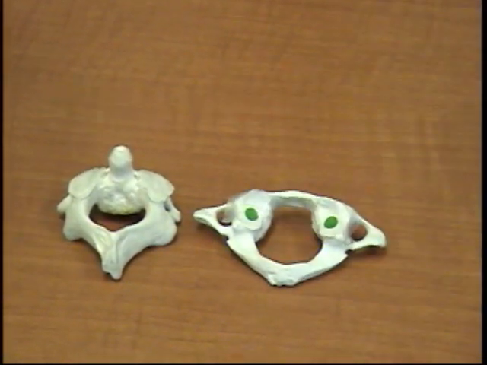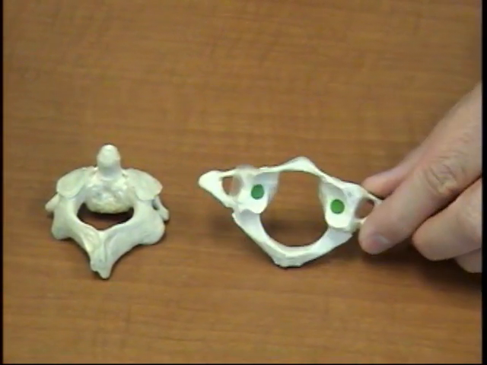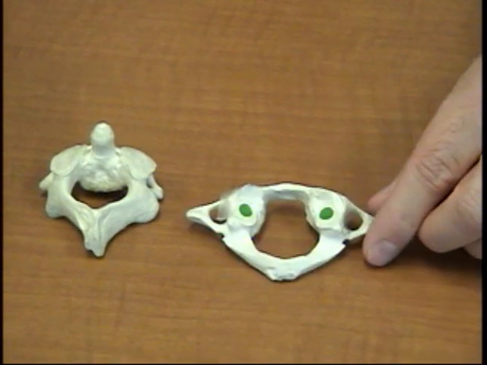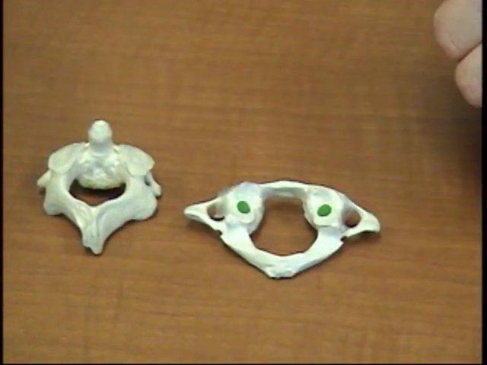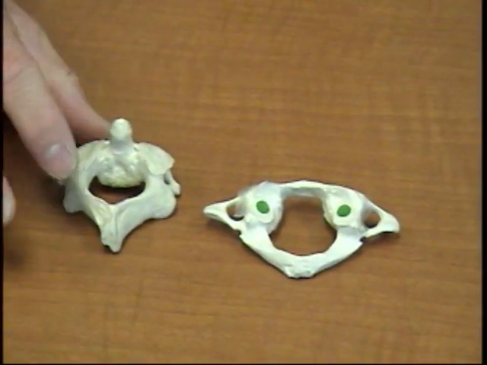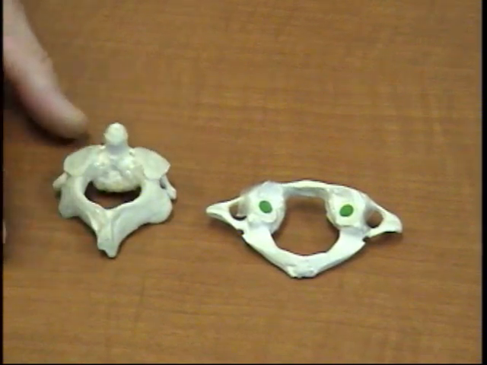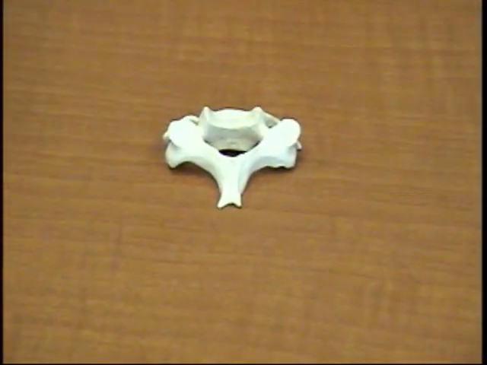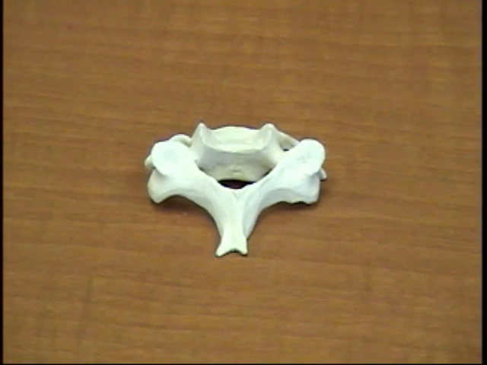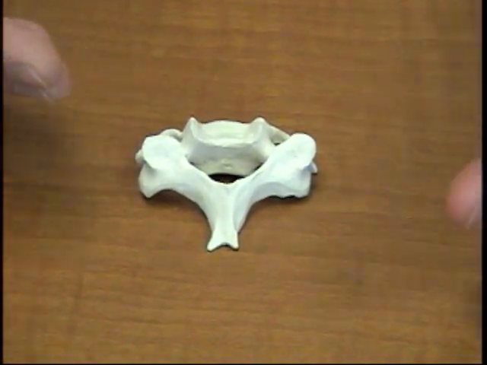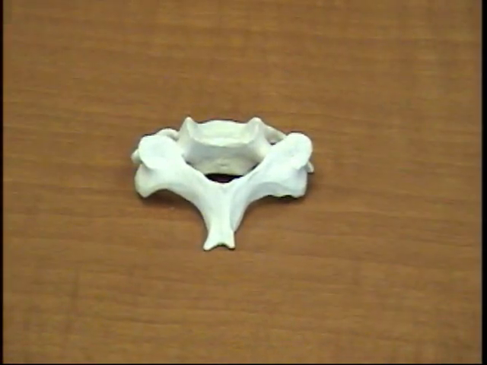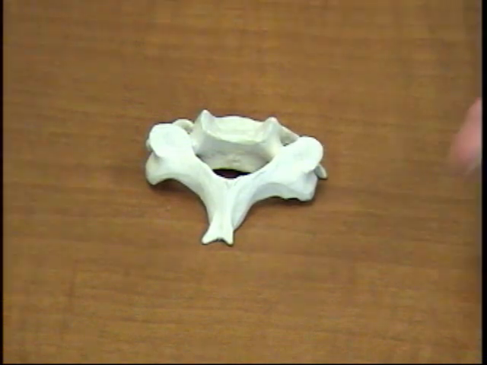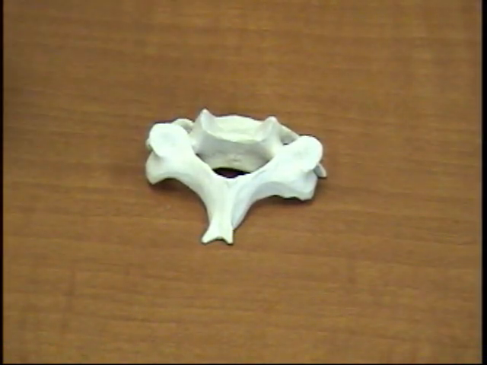Okay, so again, C1 is the atlas, very distinct looking, as you see here. And we'll talk about it more in a little bit. This is the axis, C2, and again, also distinct looking. Now I'm going to bring in real fast a C3 vertebra here, and this would basically look the same as a C3, 4, 5, or 6, or 7. Okay, so C3 to C7, basically, they all look the same.